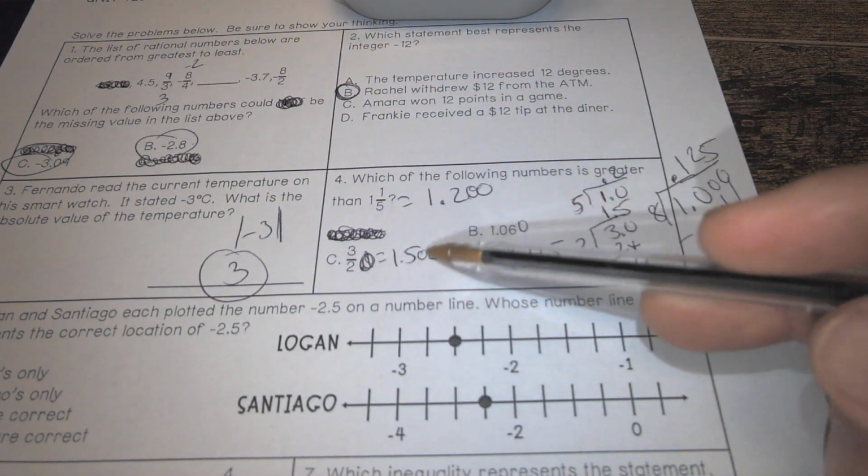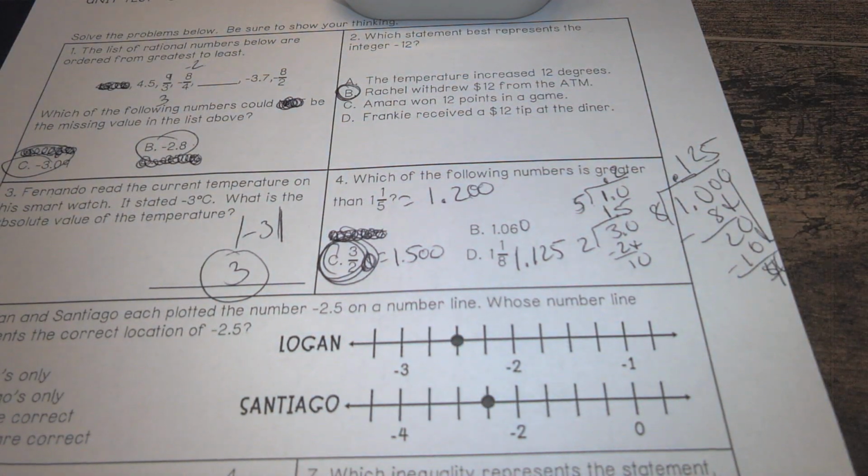Well, the only one that fits would be this one right here, letter C, 3/2. So it does not matter. You can change them all to fractions. You can change them all to decimals. But you're going to have to get them to be all the same so you can compare them.